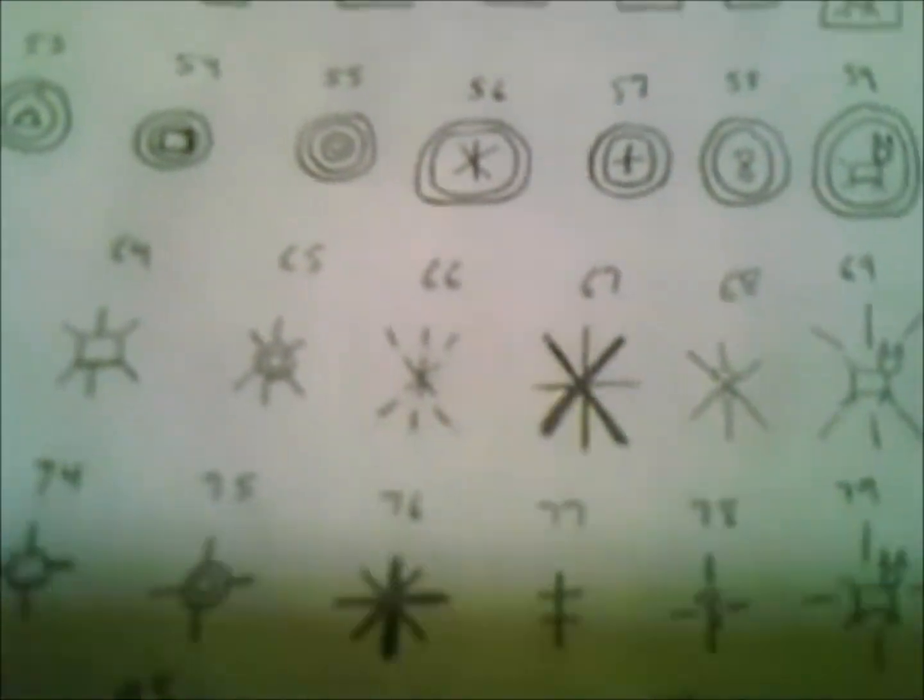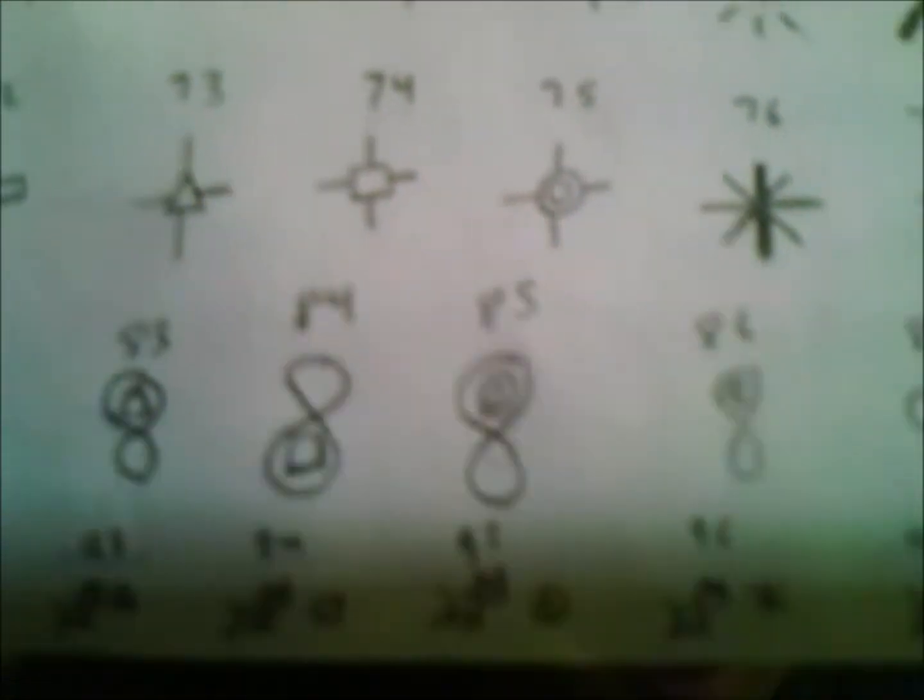So a few things you might need to remember. If you look at my 67 and my 76, they're pretty similar. So you're going to have to come up with your own rules so you can recall those different numbers that you're coming up with.